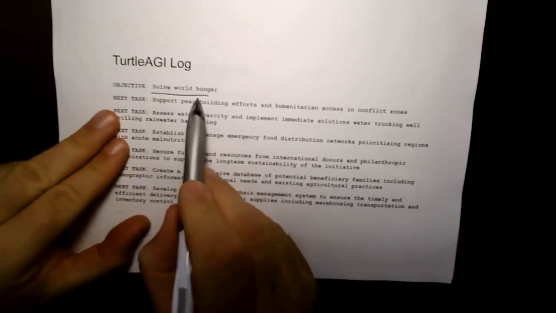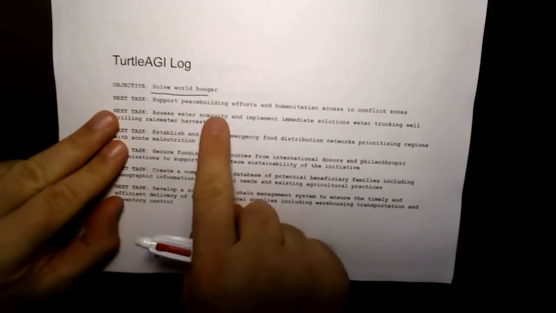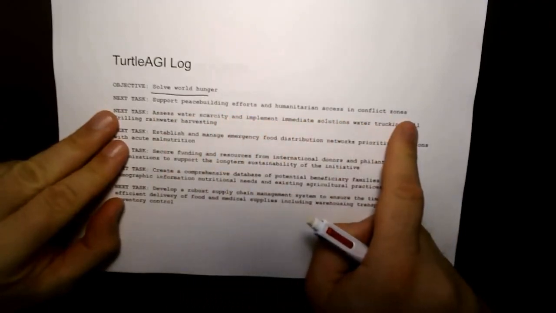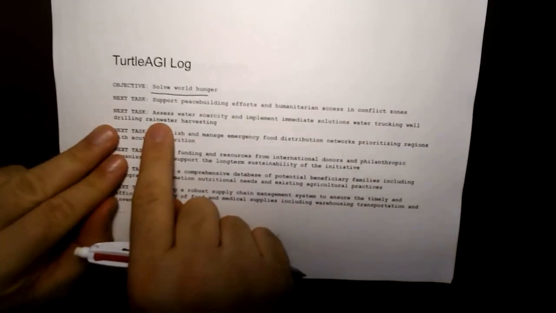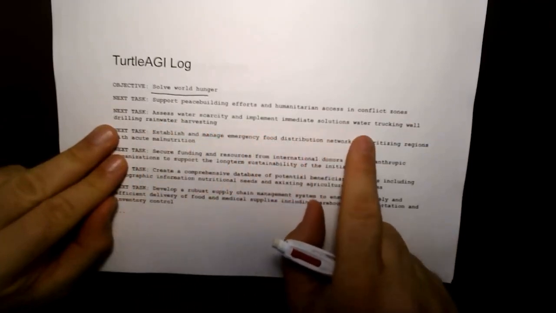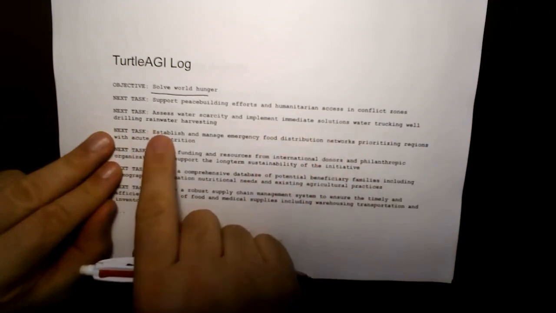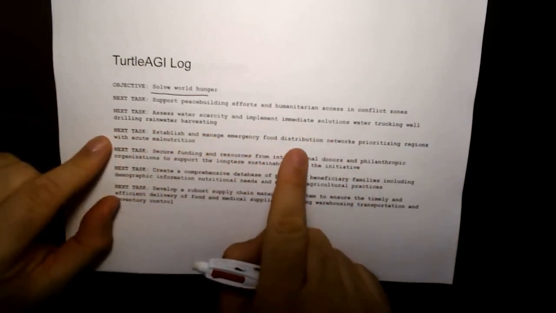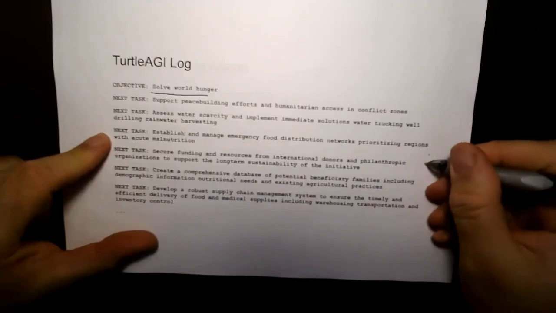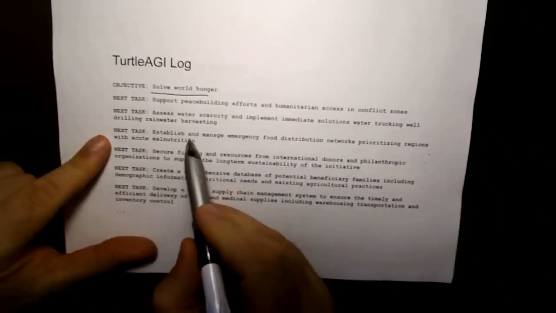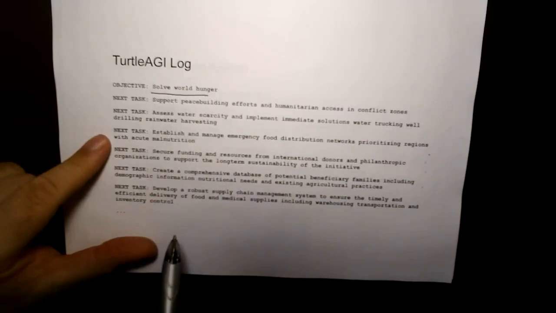So it says, okay, you want to solve world hunger? Support peace building efforts and humanitarian access in conflict zones. Then assess water scarcity and implement immediate solutions: water trucking, well drilling, rainwater harvesting. Establish and manage emergency food distribution. So it really is coming up with the set of tasks that we would need to achieve to solve world hunger.